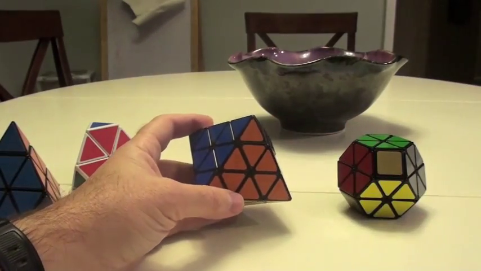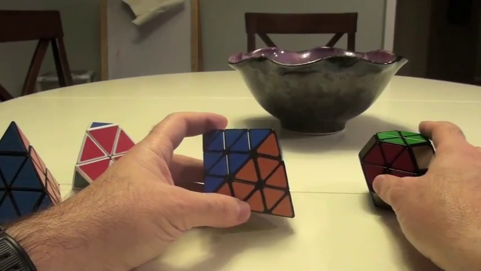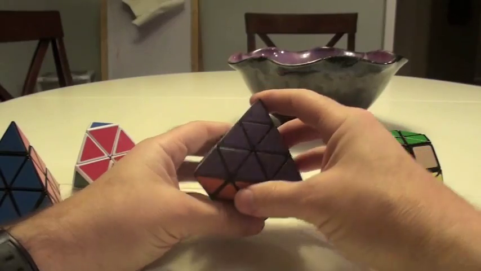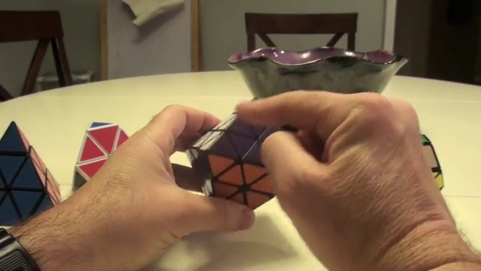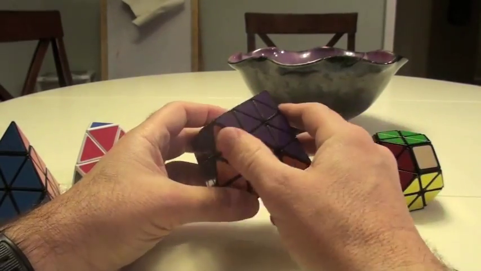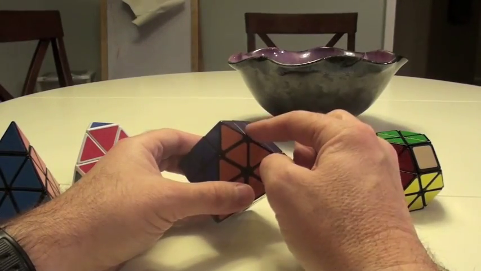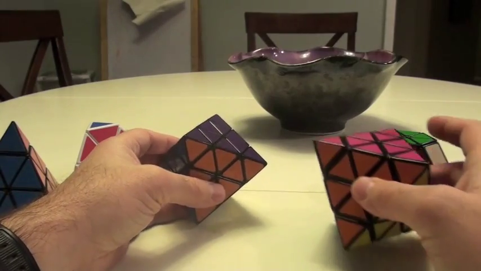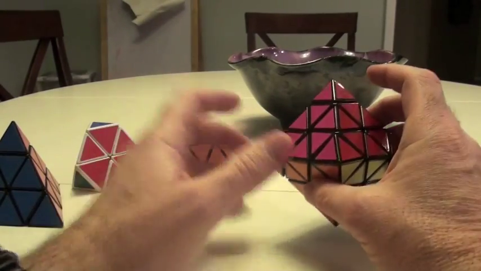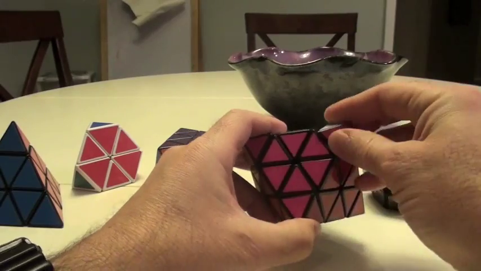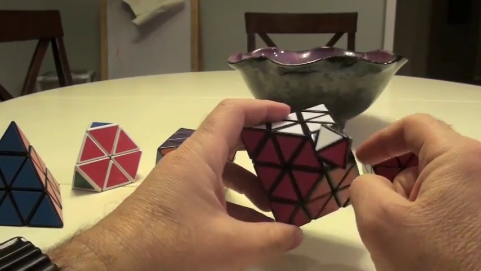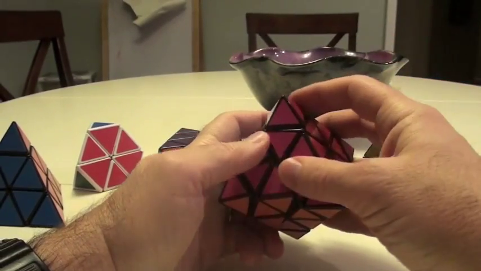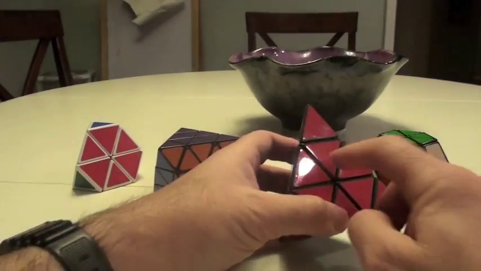Well, it has to do with this concept of calibration. What is it that calibrates the face-turning octahedron? Well, the thing that calibrates this is actually these guys, not these guys. See, the difference between this and, say, this, the face-turning octahedron and the corner-turning octahedron, is the fact that these pieces here, these guys here, are connected. You can never disconnect these pieces at all, just like with the pyraminx.